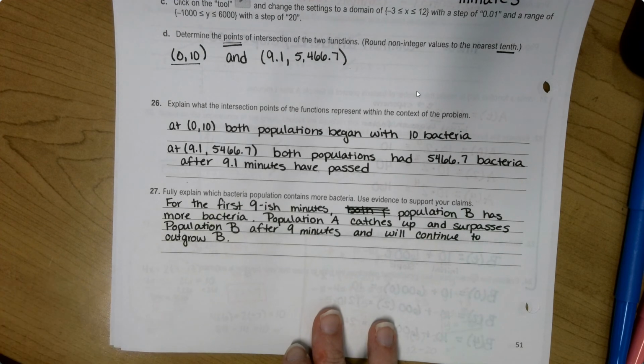Population A catches up and surpasses population B after 9 minutes, and then it will continue to outgrow B.